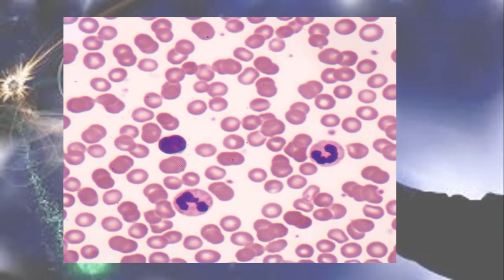This is how our blood smear is going to appear under the microscope. You are going to see a big number of red blood cells, which have a disc shape, biconcave structures. And you are also going to notice the presence of the white blood cells. They are less numerous, as you can see.